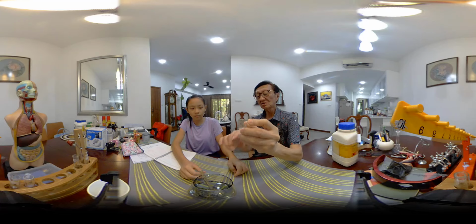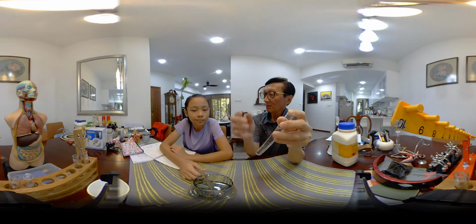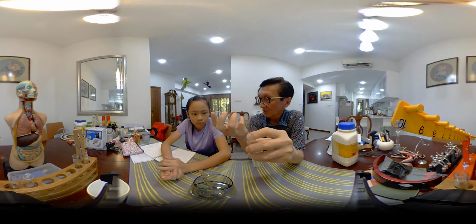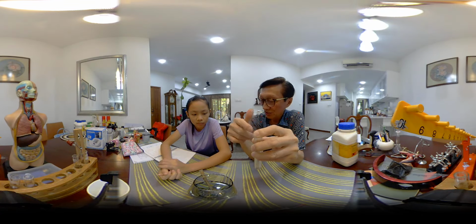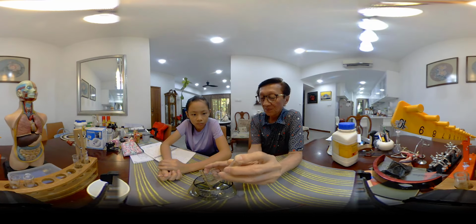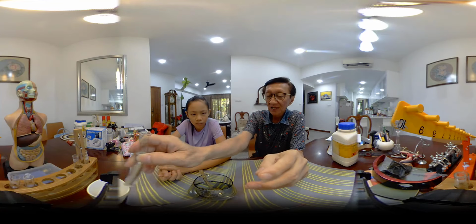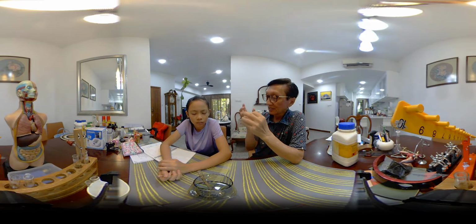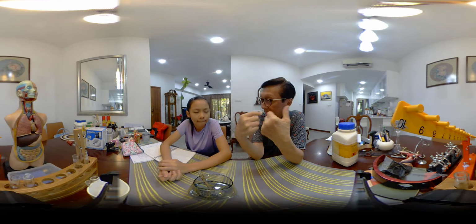So all the eggshell will disappear, but the membrane of the egg will not disappear. That's why we have an egg without the eggshell. So remember, the eggshell is extracted from the diet of the hen, what they eat.